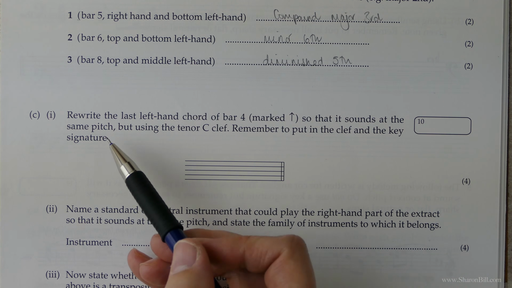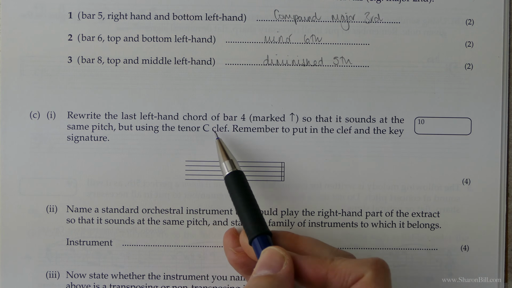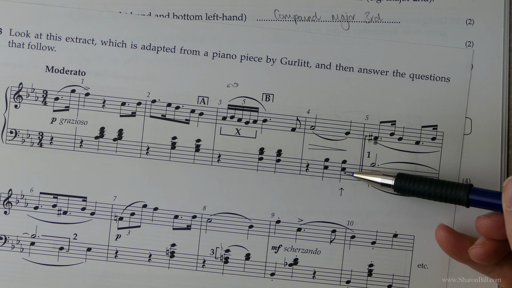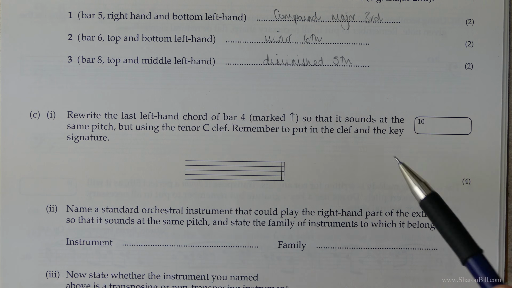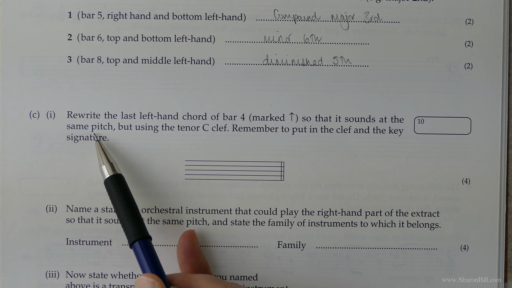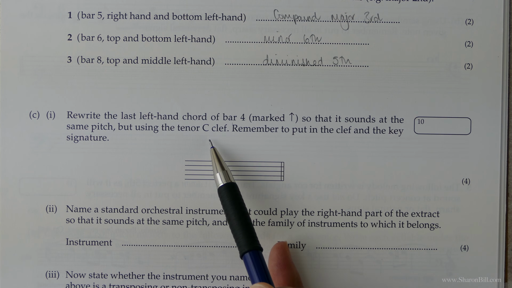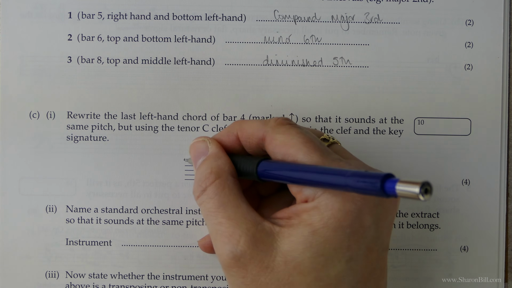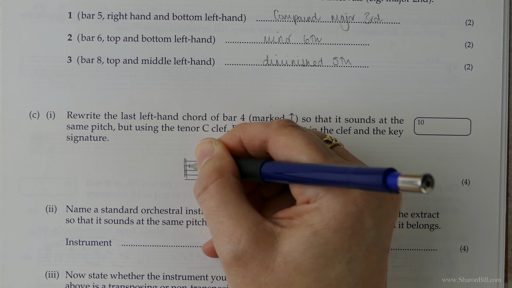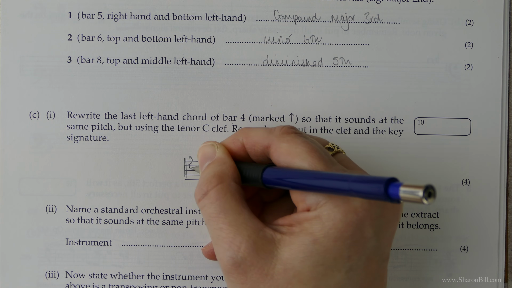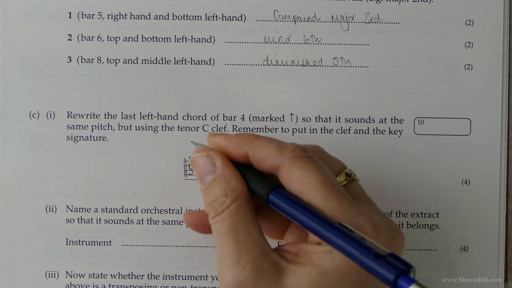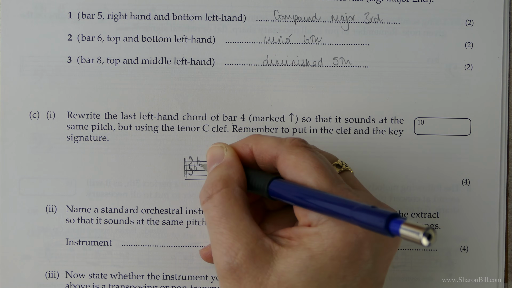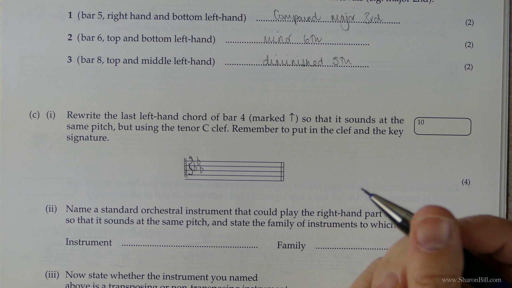Let's press on. So we're asked to rewrite the last left-hand chord of bar 4. There's a little arrow showing us this left-hand chord here. And we need to keep it at exactly the same pitch, so be careful you don't jump any octaves, but we're changing to a tenor clef, and we need to put in the new key signature. So here the tenor clef is higher, so that this second from the top line is middle C, and then the key signature: B flats, E flats, A flats, and let's see what we're going to be writing.